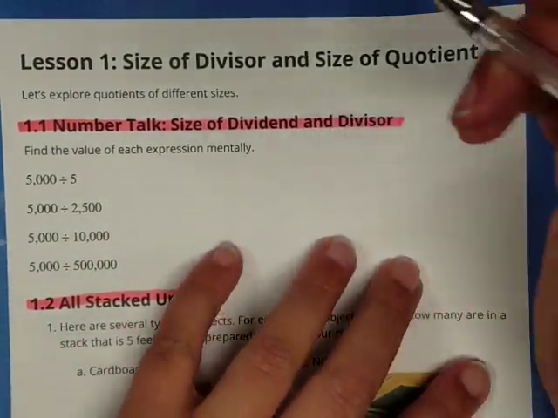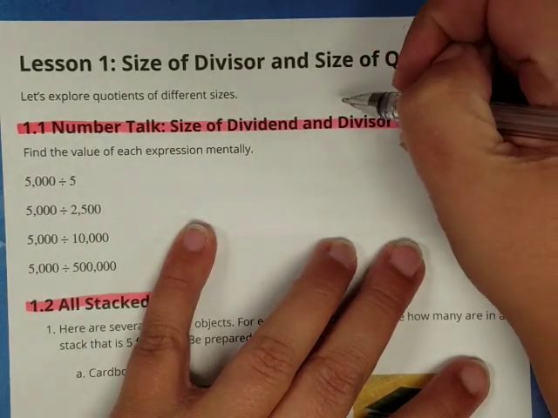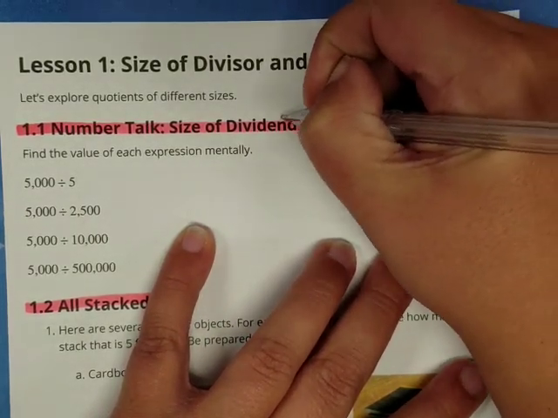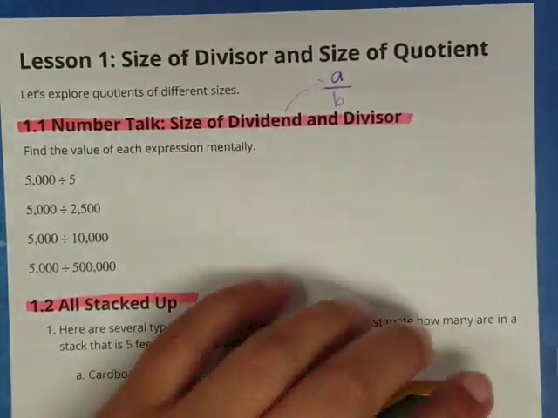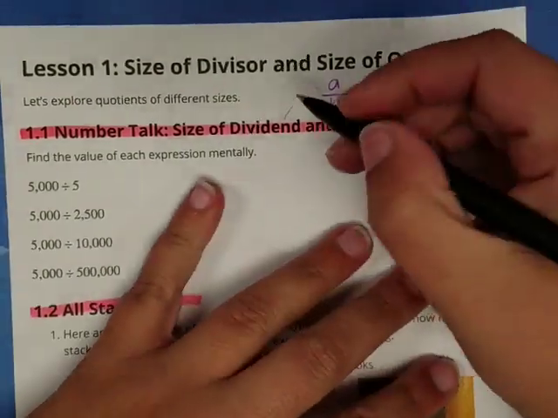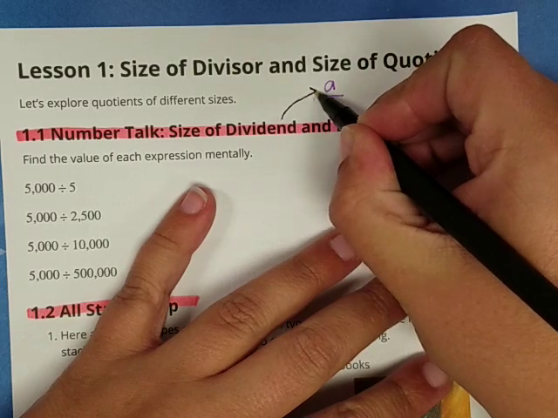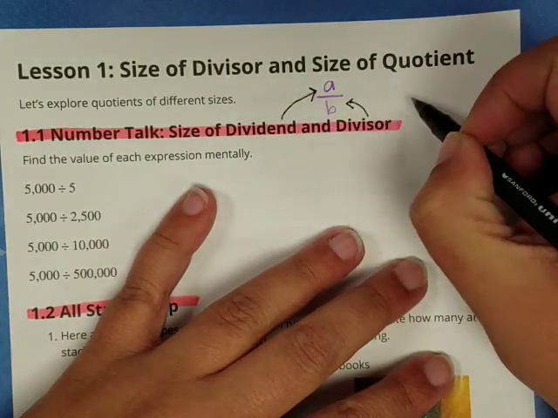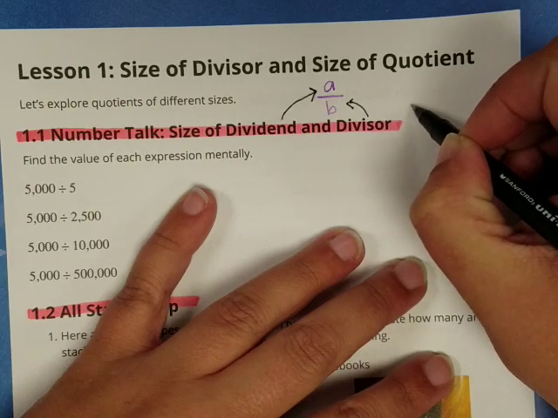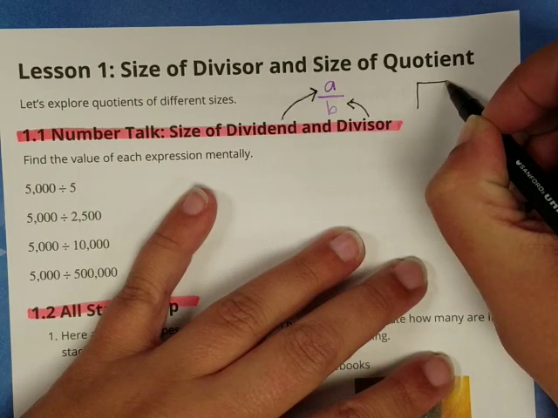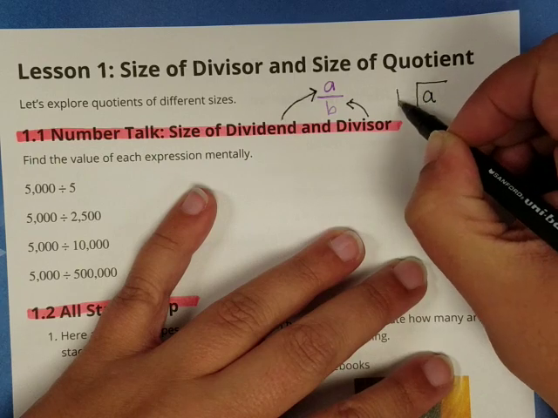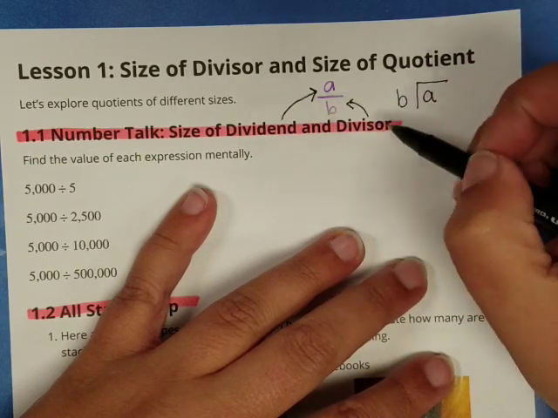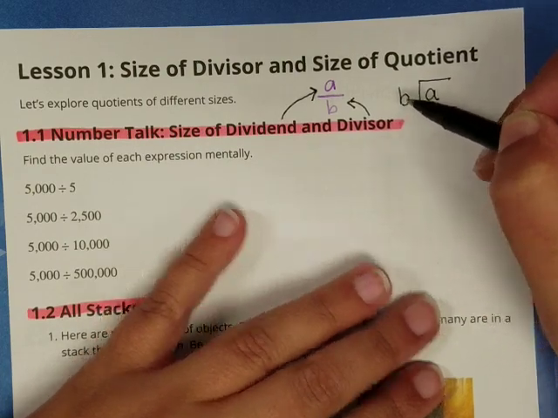Just as a reminder, your dividend is the number up top, and your divisor is the bottom value. So when you're dividing in the standard algorithm, you'll do A divided by B. Again, your dividend is A and your divisor is B.